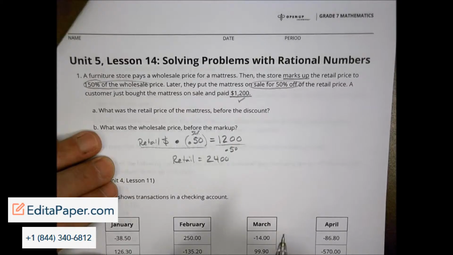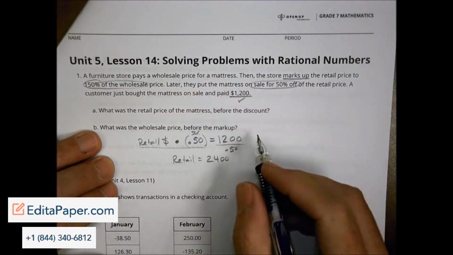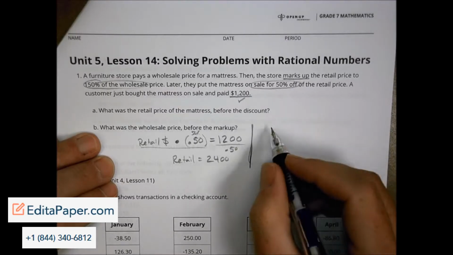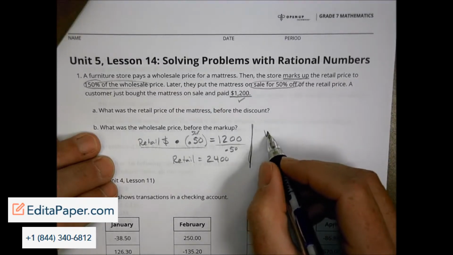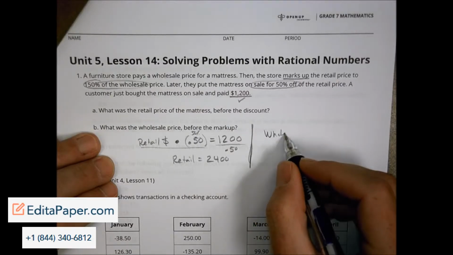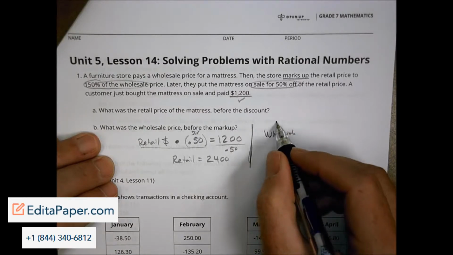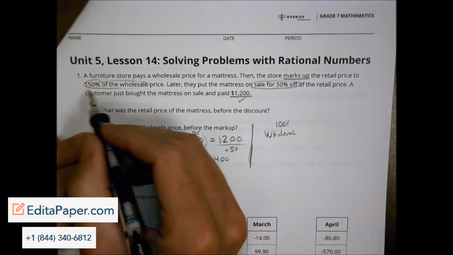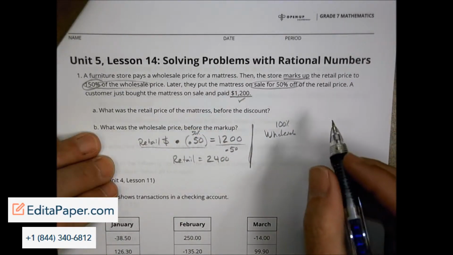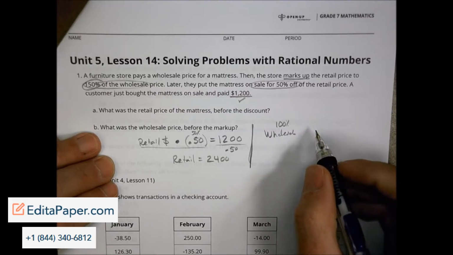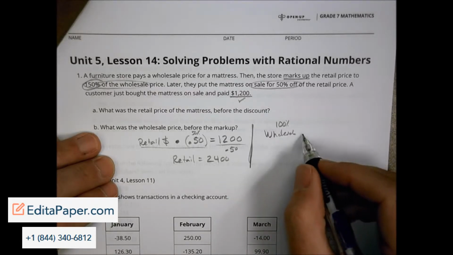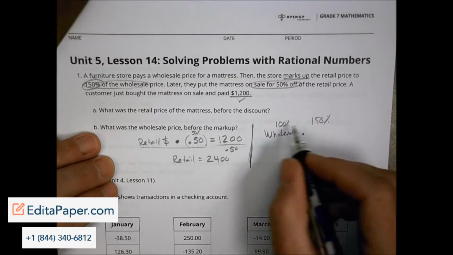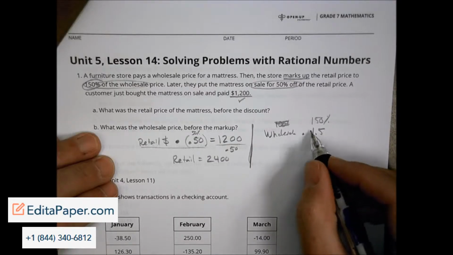That's my retail price. Now, in terms of the wholesale price, the wholesale is 100% of the value, plus they did a markup of 150%. So we're going to do 100% and multiply that by 150%, that's going to be 1.5.